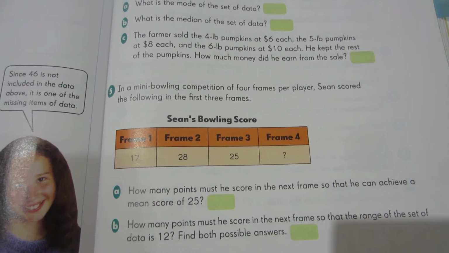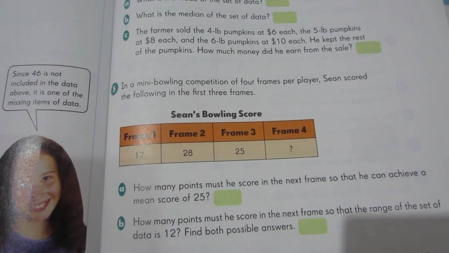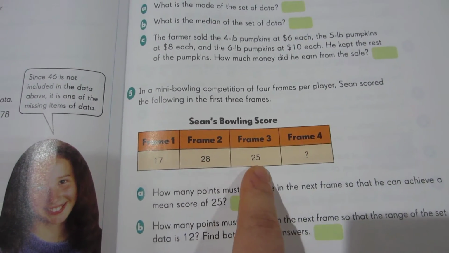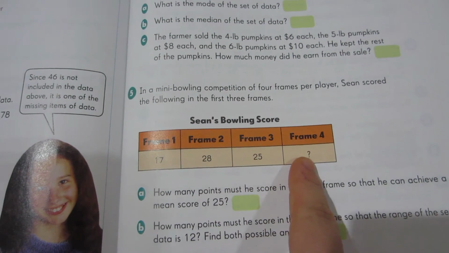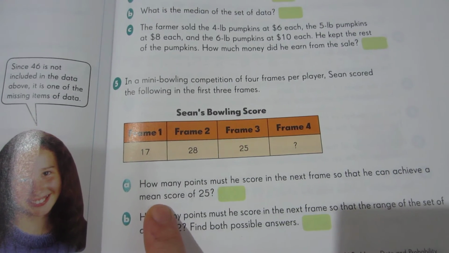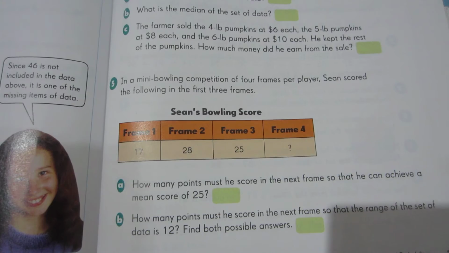And then next is number 5. In a mini bowling competition, Sean scored the following. The first one he made 17, then 28, and the third is 25, and he doesn't know the fourth one. Question: how many points must he score in the next frame so that he can achieve a mean of 25?